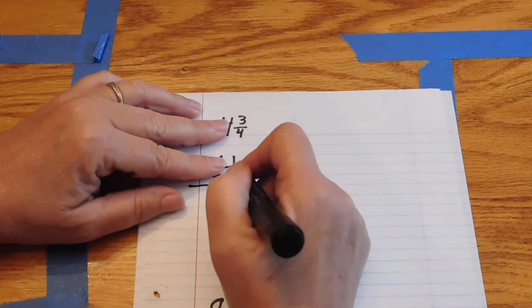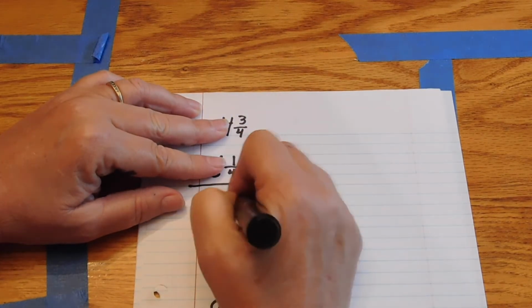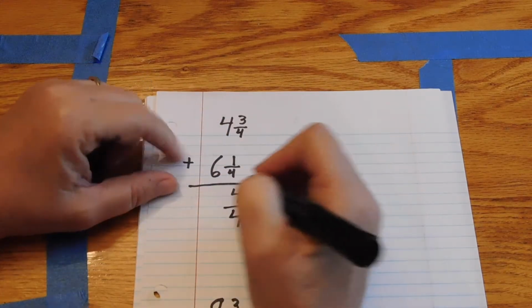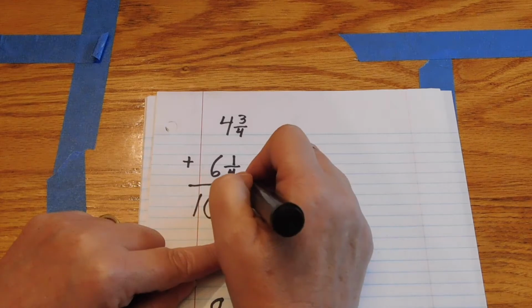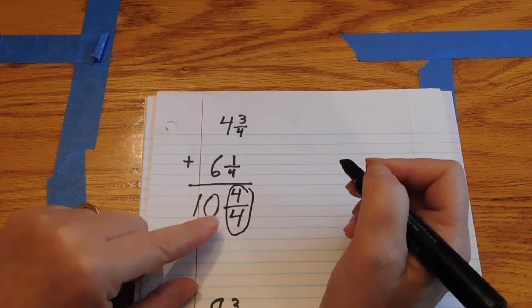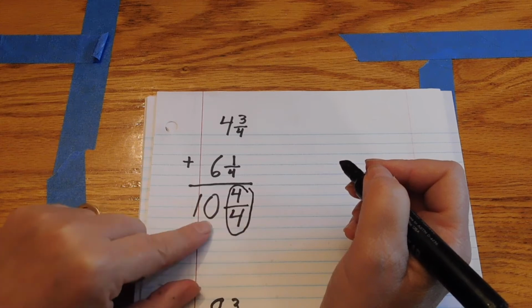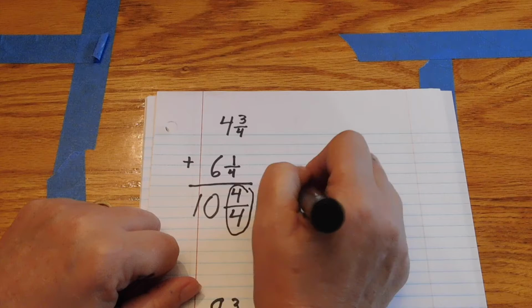So 3/4 plus 1/4 is 4/4. 4 plus 6 is 10. So we have 10 and 4/4. But 4/4 is the same as what? It's the same as 1. So 10 and 4/4 is like 10 plus 4/4, which is like 10 plus 1, which is 11.